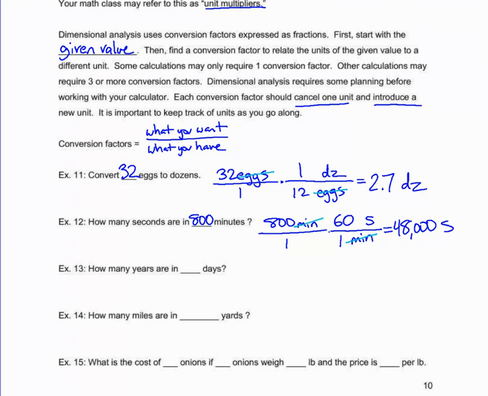How many years are in 500 days? Before I go any further, take a look at this number that I'm giving us, 500 days. 500 with a decimal point tells us that we have 3 significant figures here.